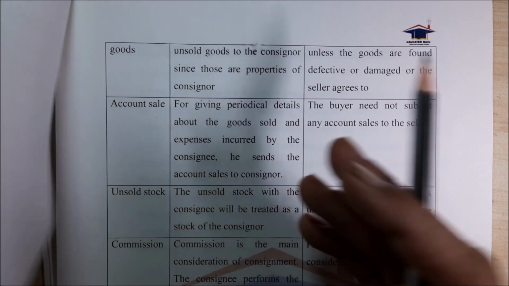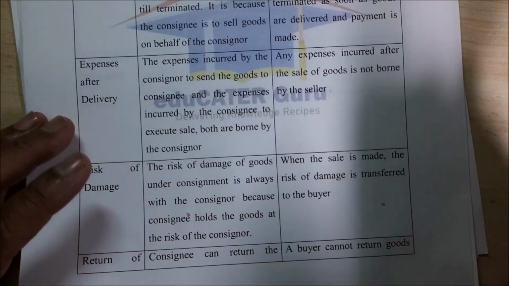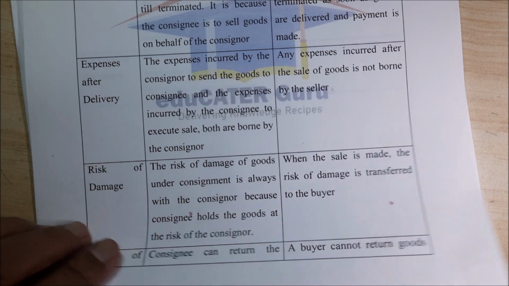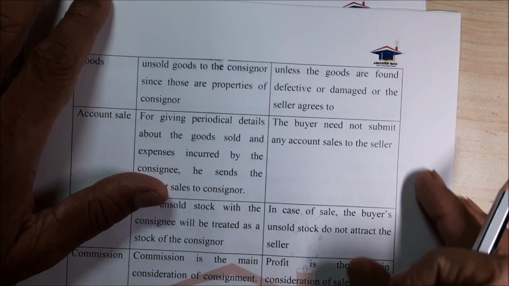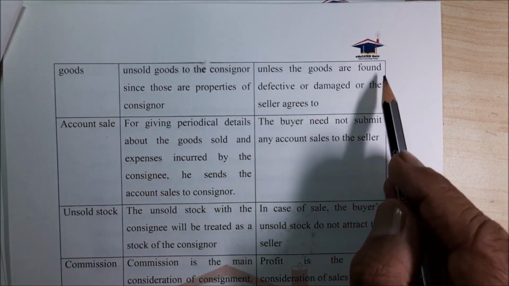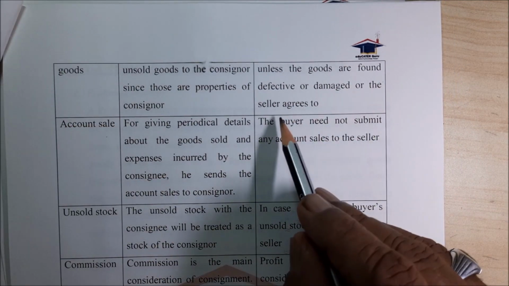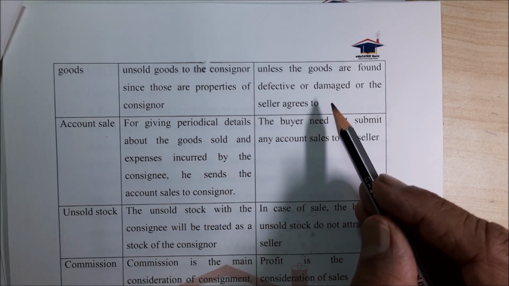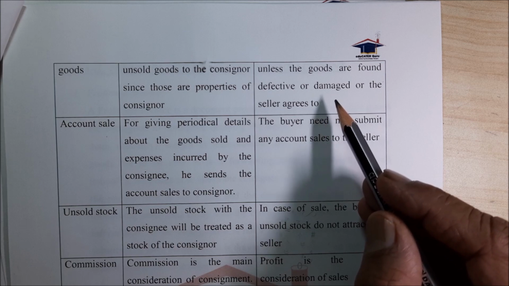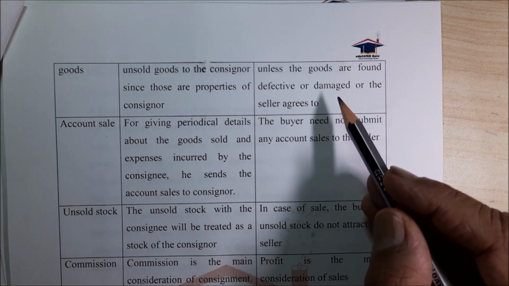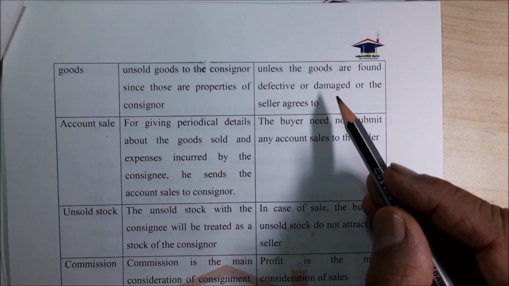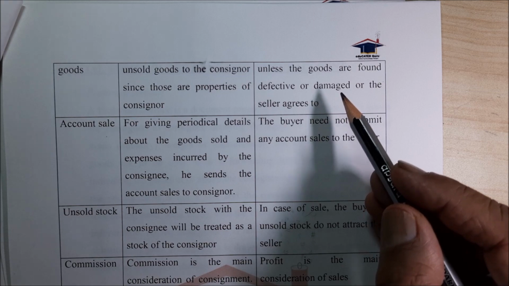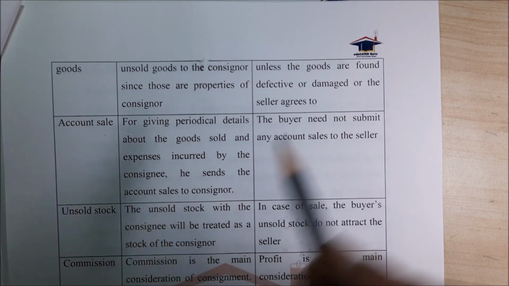Property means ownership. Whereas in case of return of goods in ordinary sales, a buyer cannot return goods unless the goods are found defective or damaged or the seller agrees to. That means you should have a condition, say any damage, that will be replaced, right? When such a thing is there, then you can. Otherwise simply you cannot return. Here unsold goods, the consignee can immediately return, right?